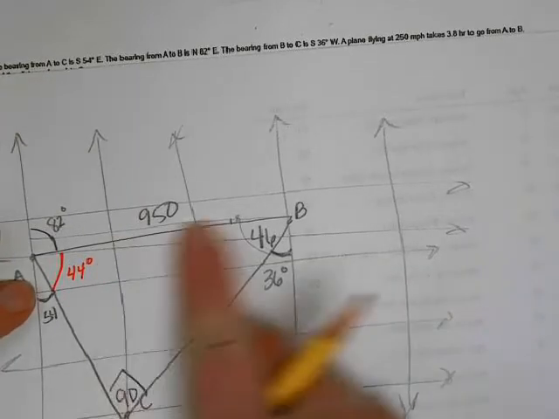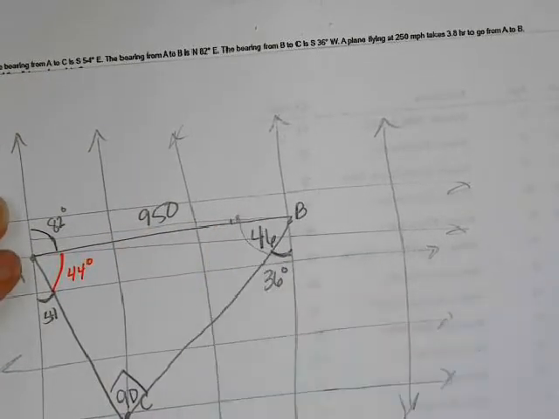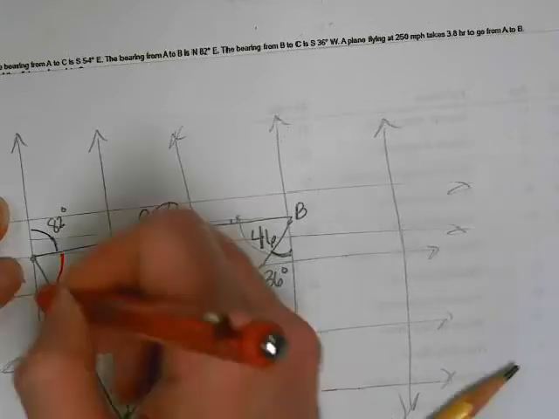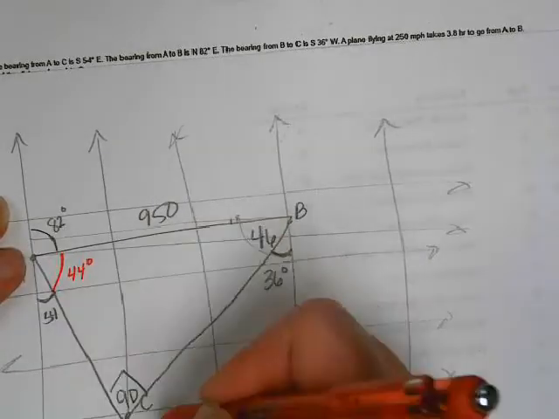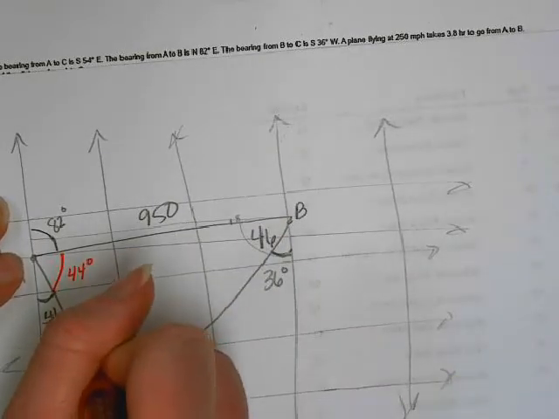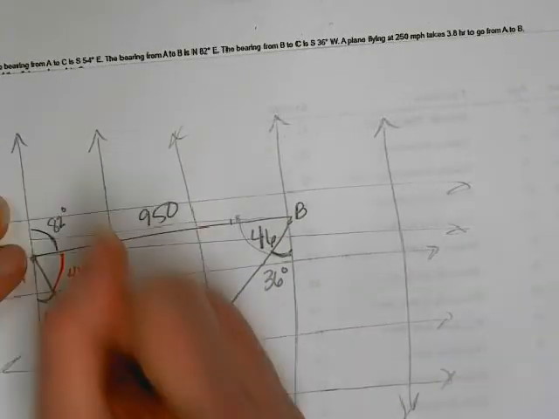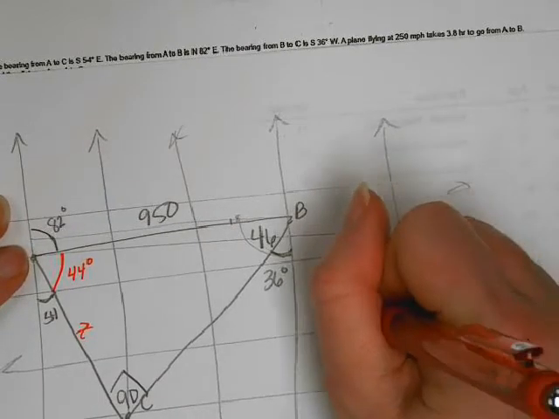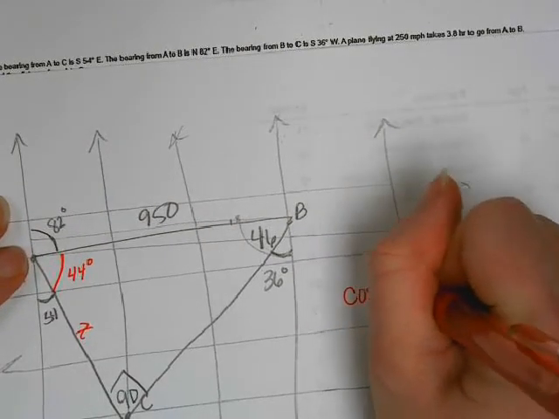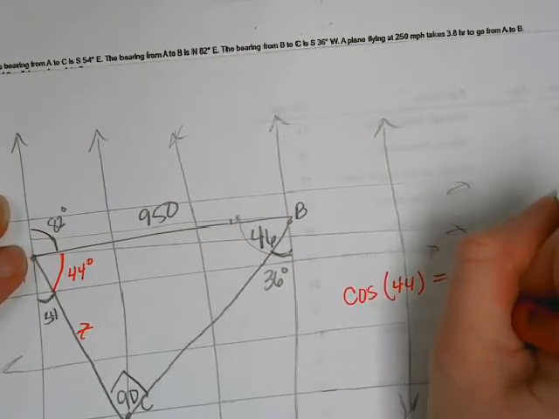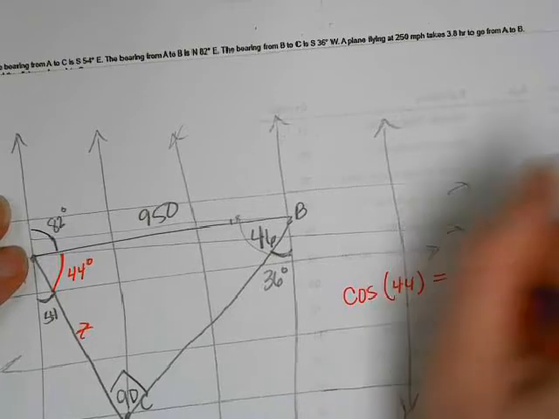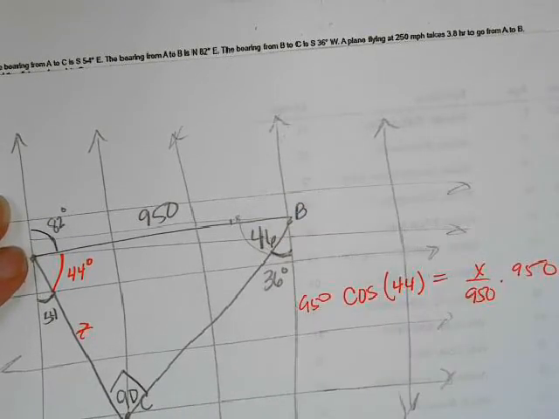So if I need A to C, I have the hypotenuse. Since I wrote this one in red, I'll just use cosine. I need this piece, the adjacent piece to that 44. So cosine of 44 equals x over 950, then multiply both sides by 950. So 950 times cosine 44.